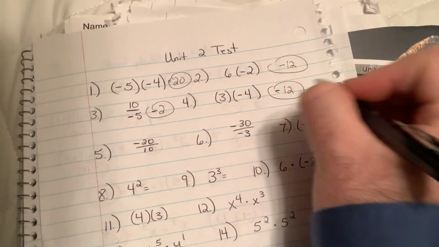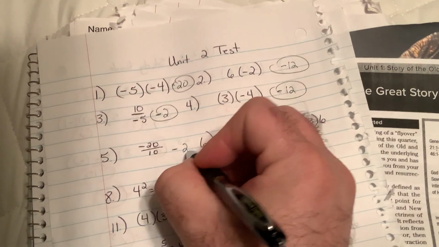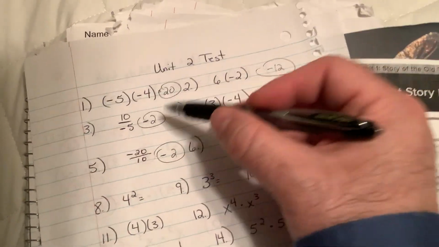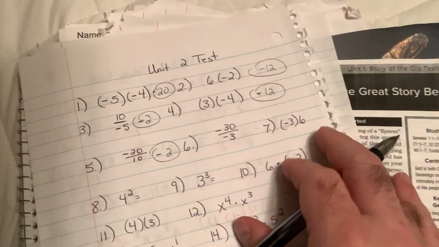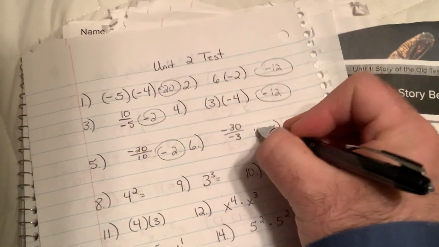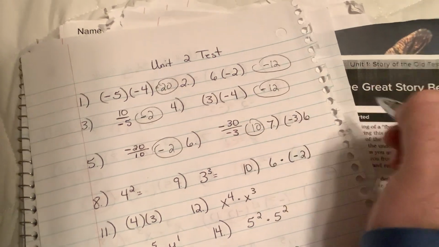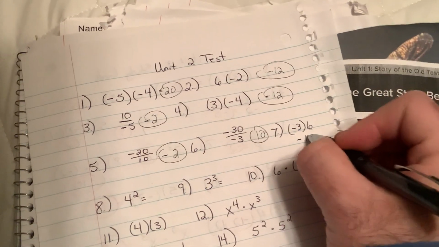Negative 12. Negative 2. I didn't plan that either. Negative 12, negative 2. This becomes 10. They're both negative, so it becomes positive. This is negative 18.